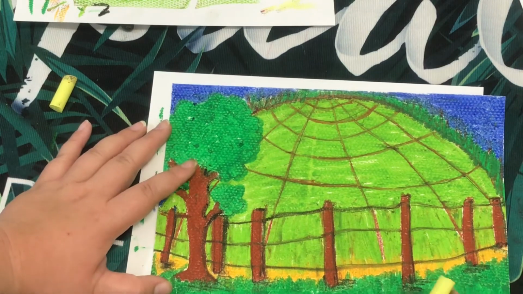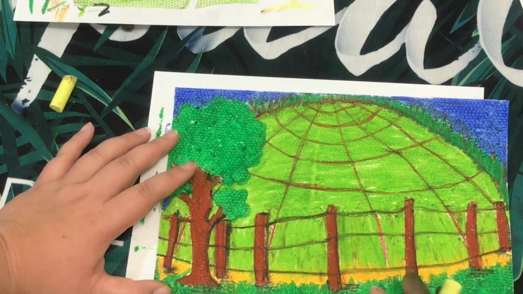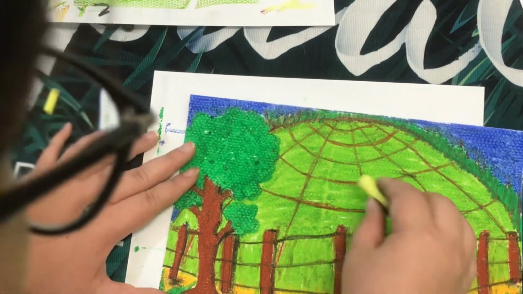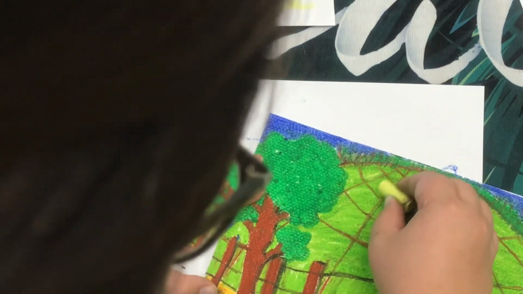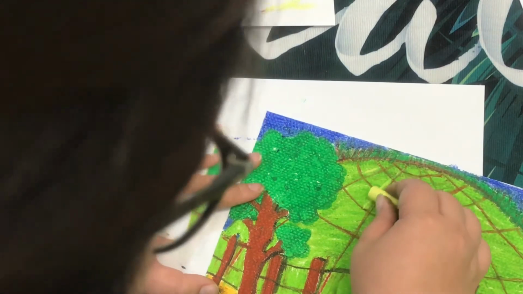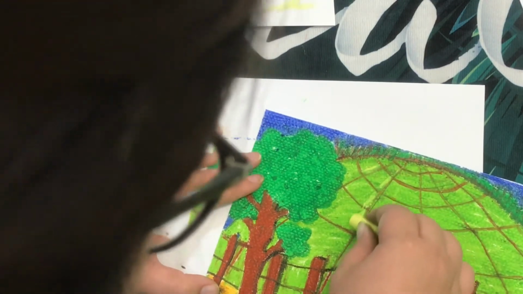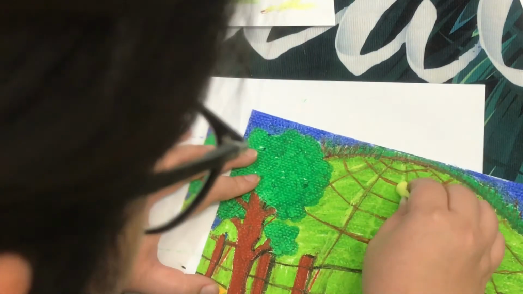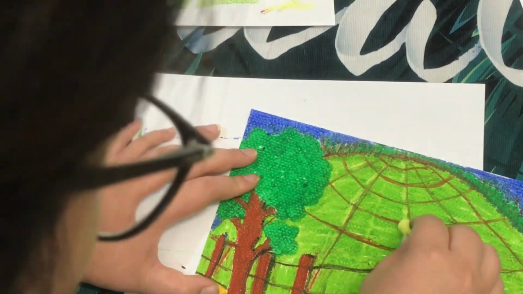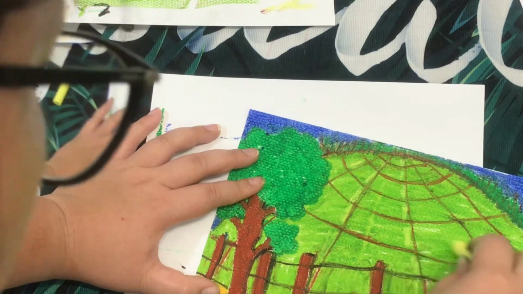Let's say we want to put the highlight over here, on the right side of the paddy field, like this. You can also put it in the middle. So that's the light.